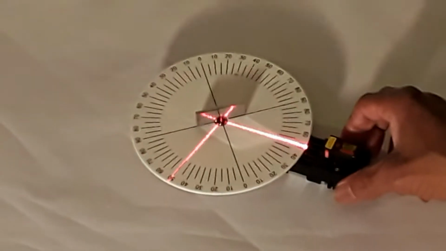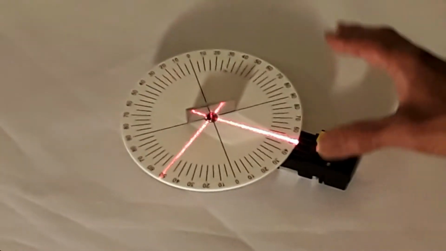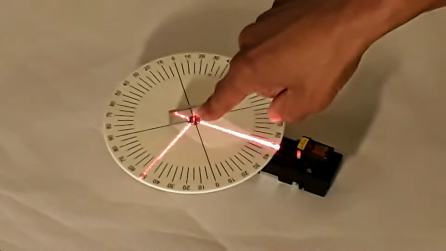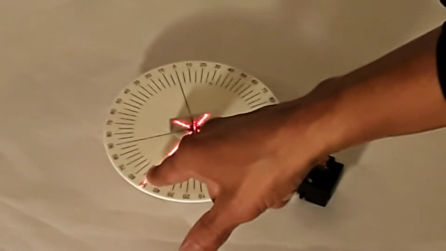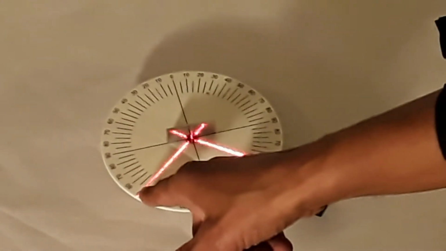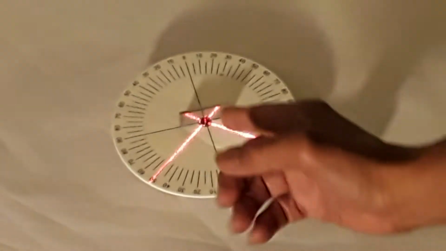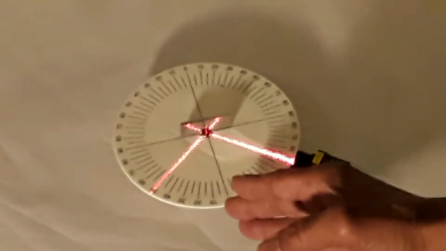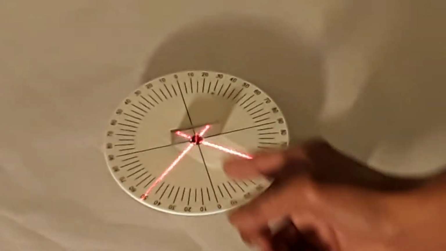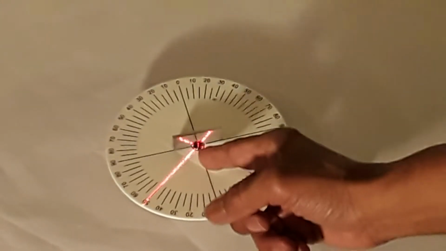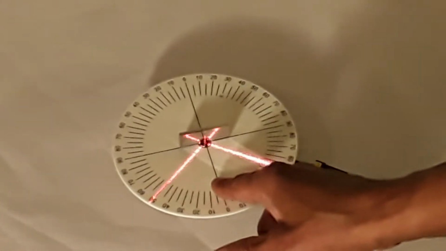Now, what you see here is that the beam is coming in from our right side, and this is called the incident ray. This is the reflected ray. Now we have a normal drawn from this mirror here. Normal just means there is a line drawn perpendicular to the surface of this mirror. This is called the normal line, a right angle to the surface.